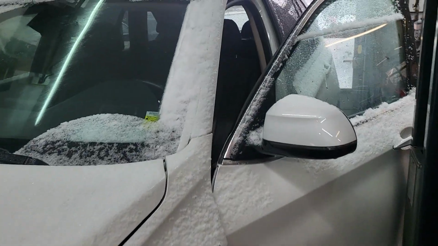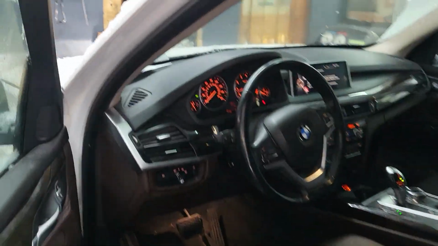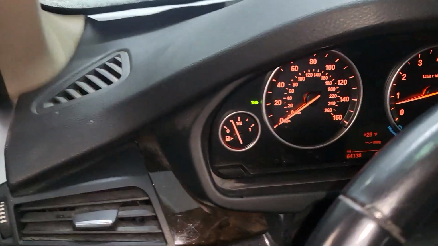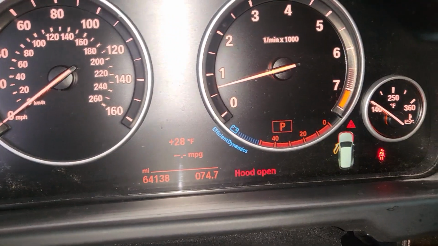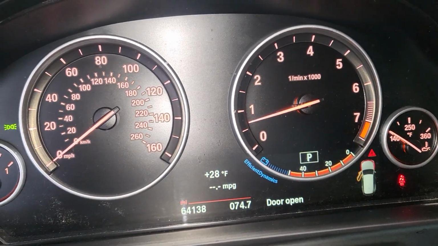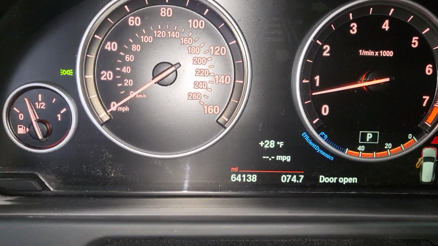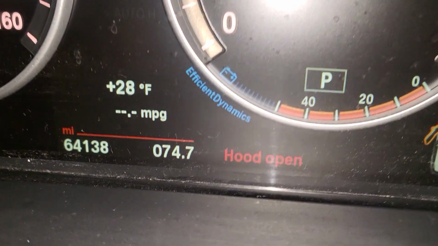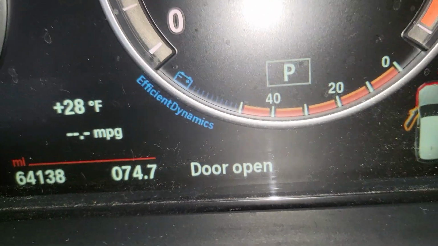On the dashboard it gives you a message. The message says headlights, right side headlight. Let me show you now. Let me turn the radio off. You're gonna see here a message. Hood is open, but you can get another message.